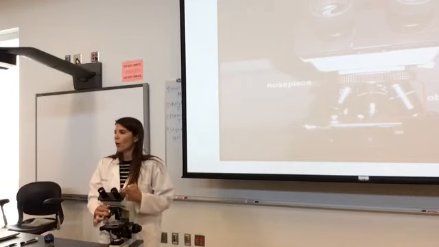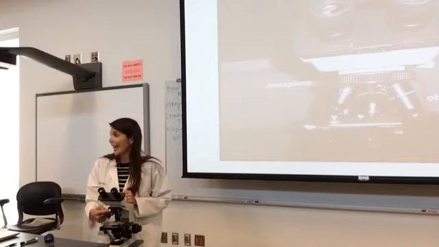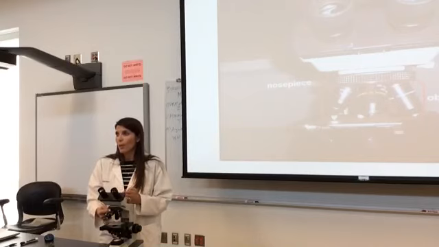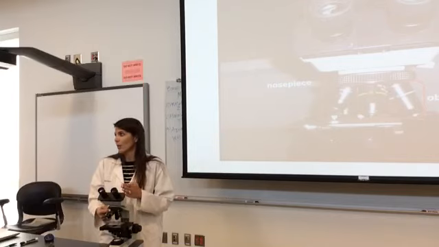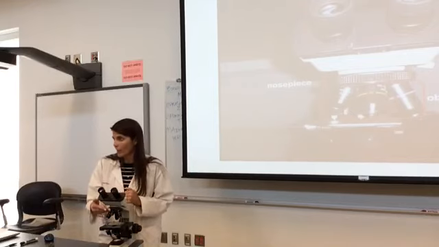Depending on where you are studying, we either call the smallest objective the scanning power, or we call it the low power. I am not going to force either one on you, but you need to know both. Because when I was at A&M, we said scanning, and at UT, it was low power. It just depends on who you're with, and you need to be educated enough to know that if they're saying scanning, they're not talking about some other objective.